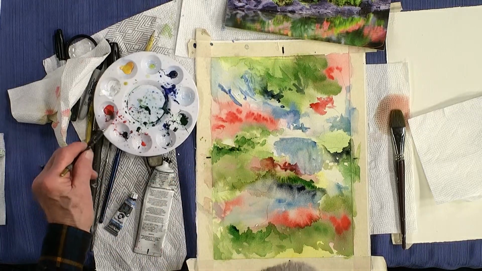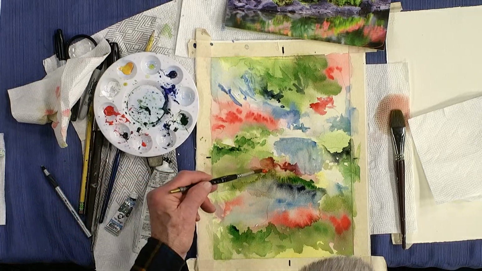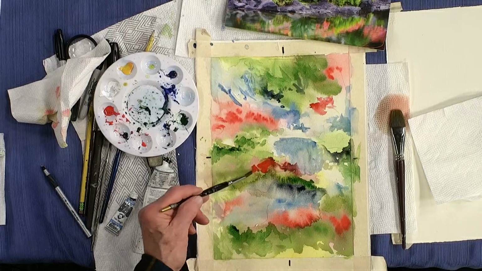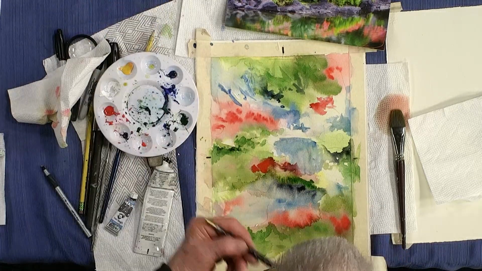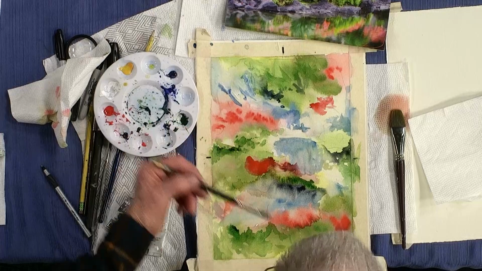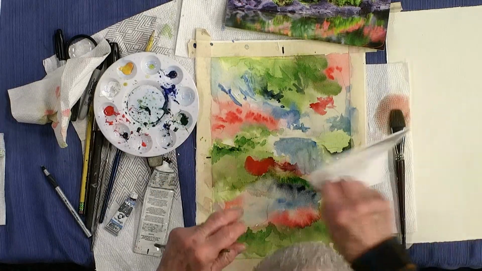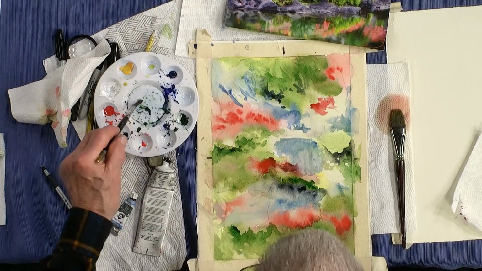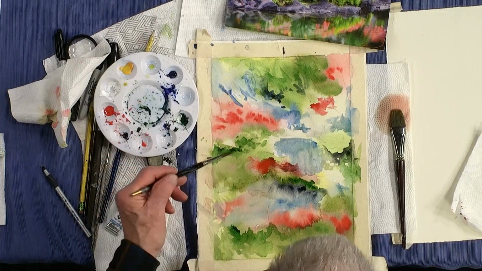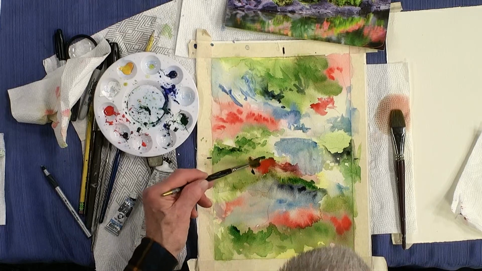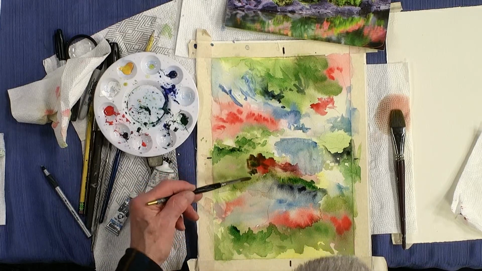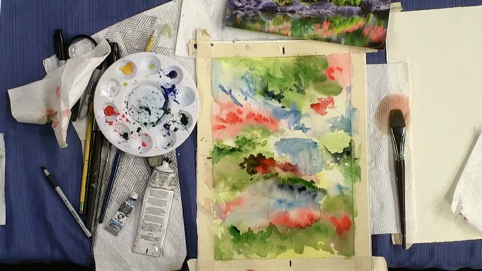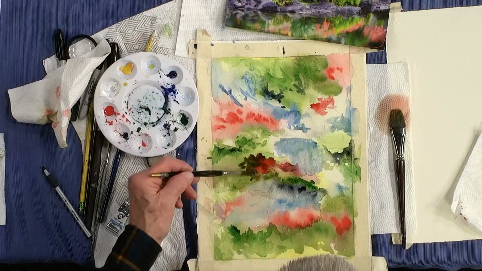Wanted to pick up a little bit more of that red. Yeah. Not that much maybe, but we can take that out. Now, if it gets a little bit much, I just blot it. And just make sure I get some more green back there. Kind of fill it in with some green texture. Don't want to get carried away here. There's too much of that.